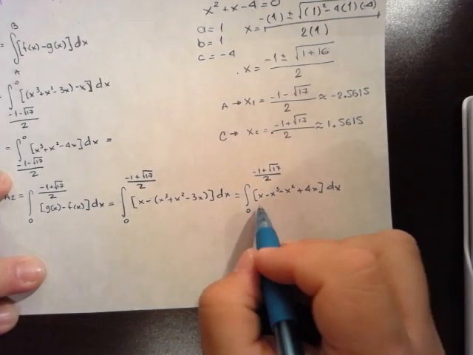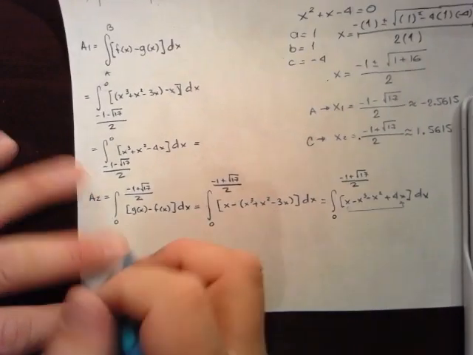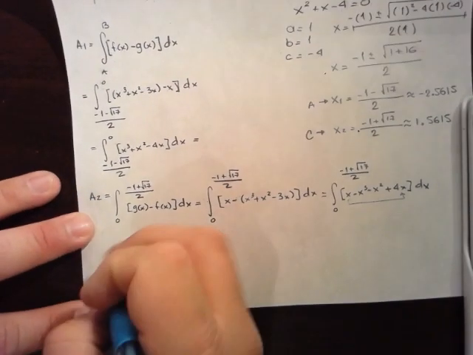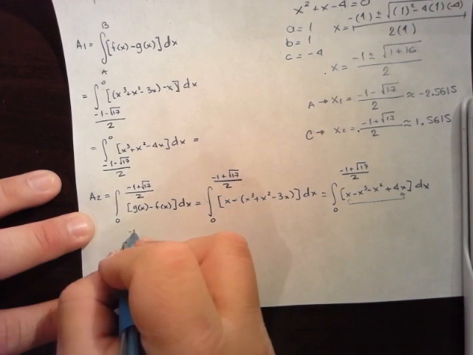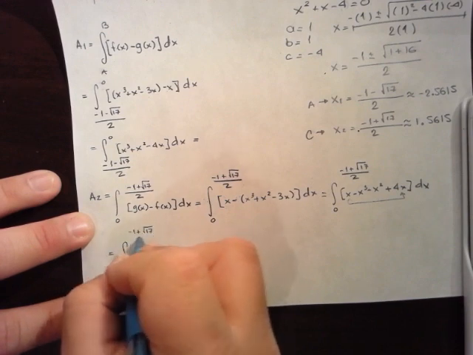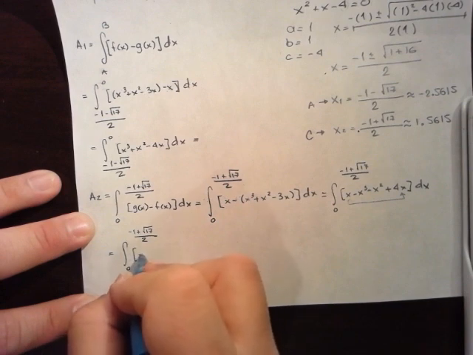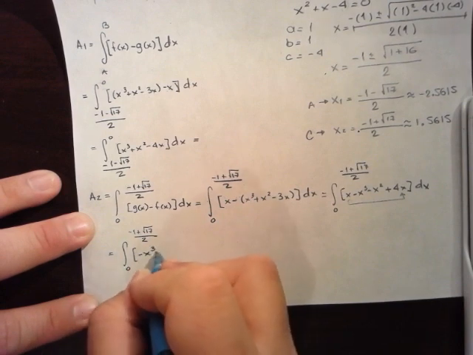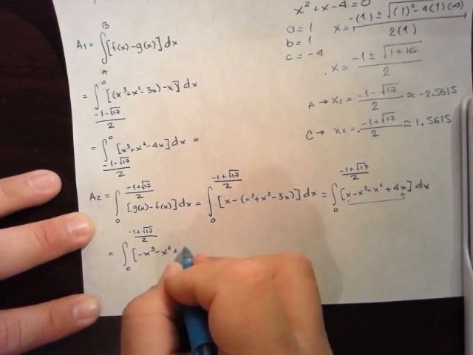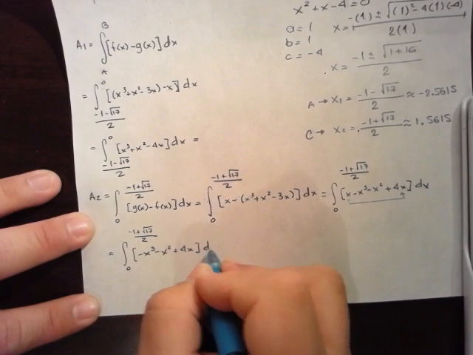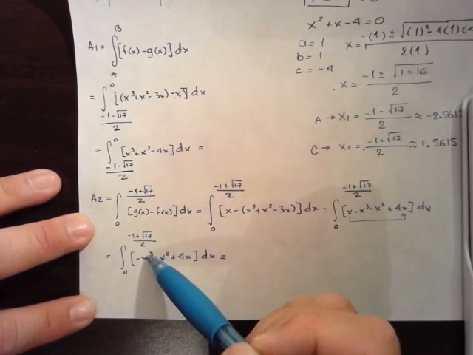Combining the common terms, the final statement of the second integral is from 0 to minus 1 plus the square root of 17 over 2 of minus x cubed minus x squared plus 4x dx. So I have the first and the second area.